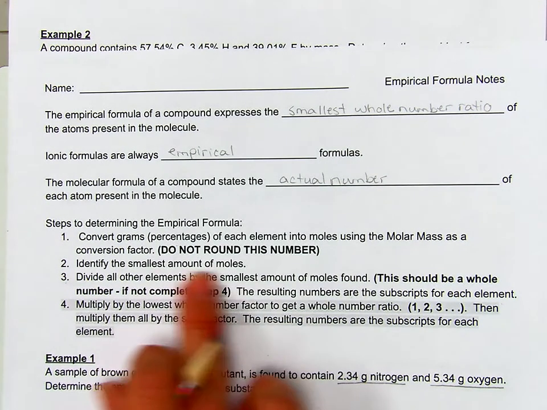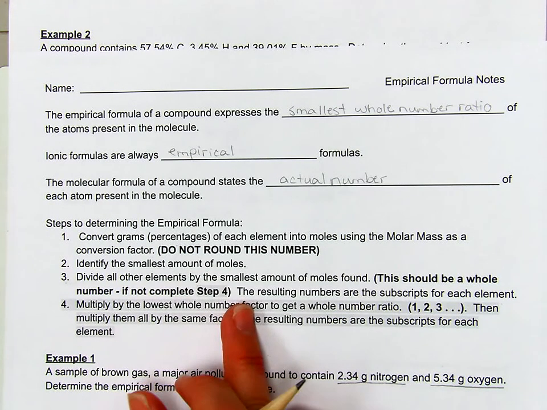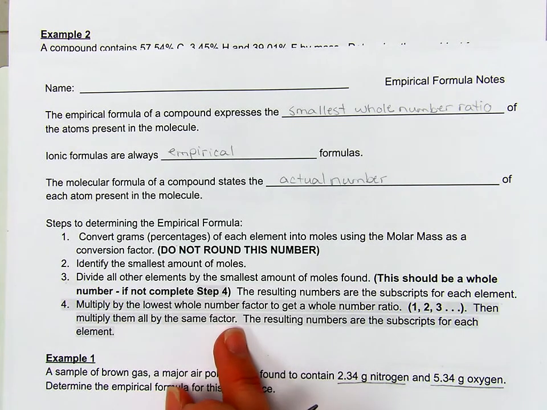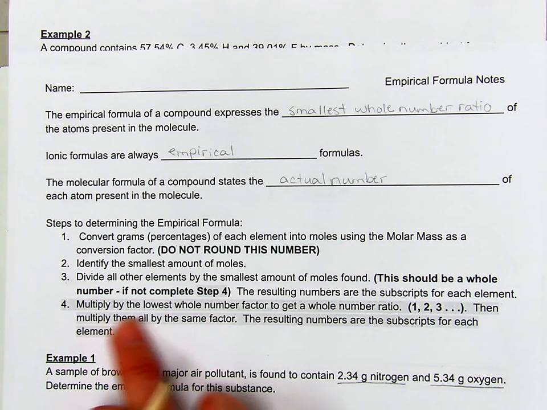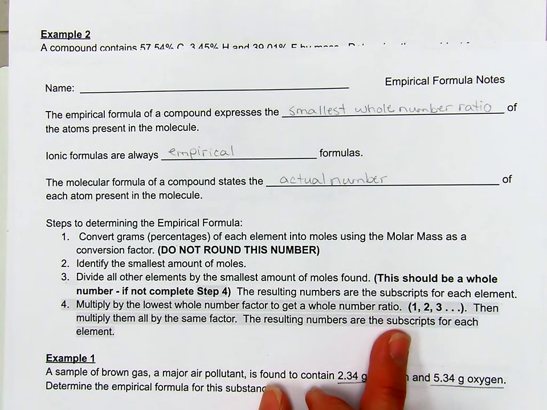and then divide all the elements by the smallest amount. It says this should be a whole number. If not, we will complete step 4. And I'm just going to give you fair warning, this one will not be. It's the reason why we have this example. It says we will multiply them by the lowest whole number factor to get a whole number ratio. You're like, what does that mean?